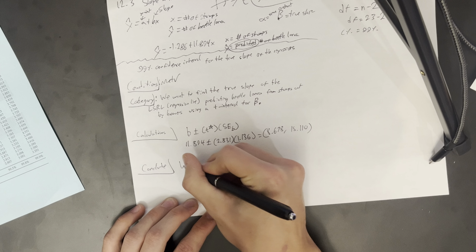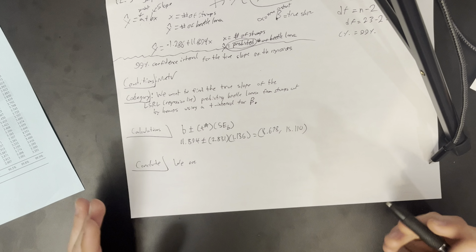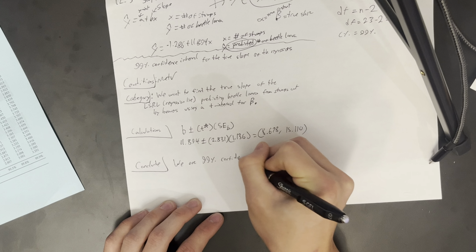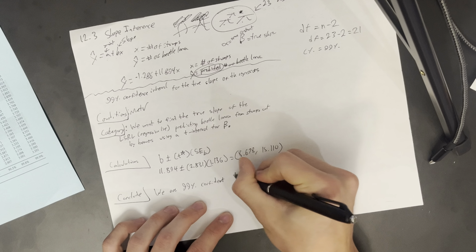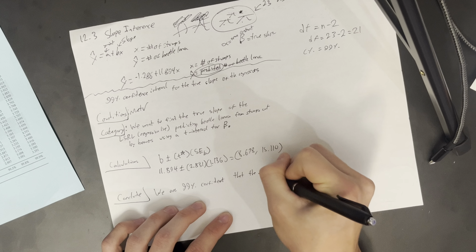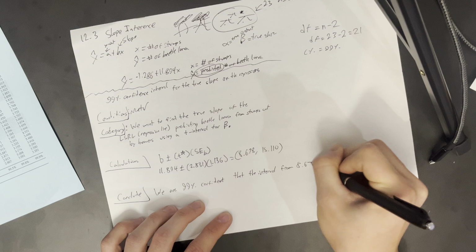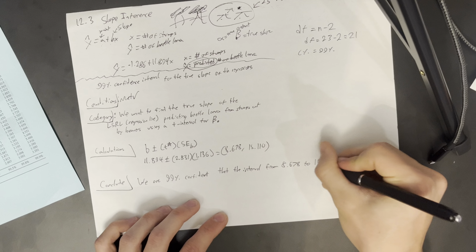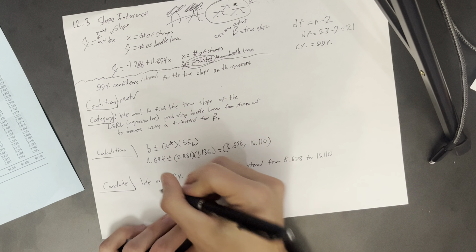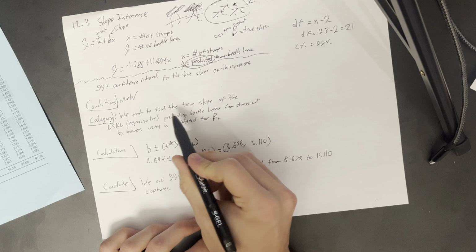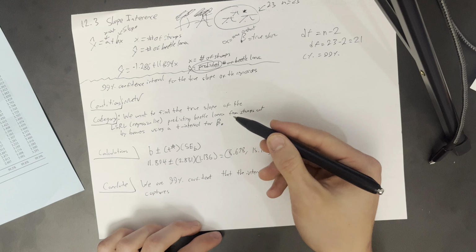All right, how confident are we? 99% confident that the interval from 8.678 to 15.110 captures, what did we want to find? The true slope, the beta, all right?